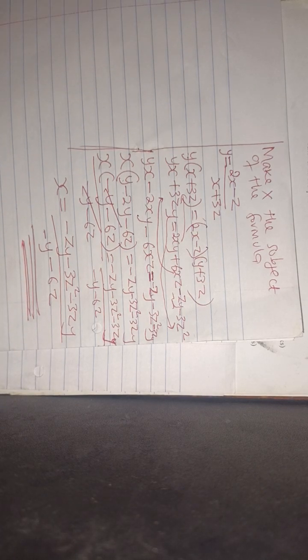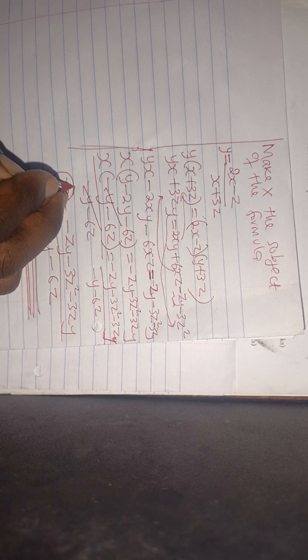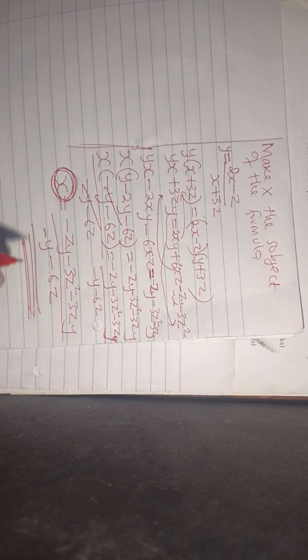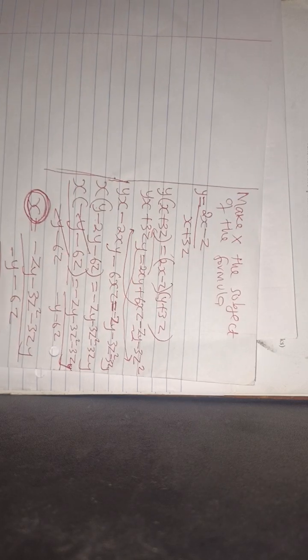As far as making x the subject of the formula is concerned, they had said write x in terms of z and y. Okay, another question that you can work on is question 6. I think you can see question 6. That is it. Okay.